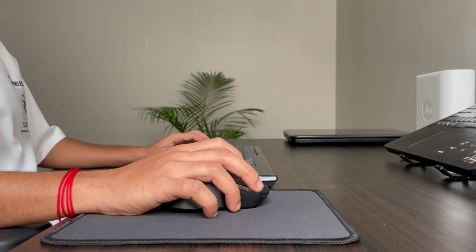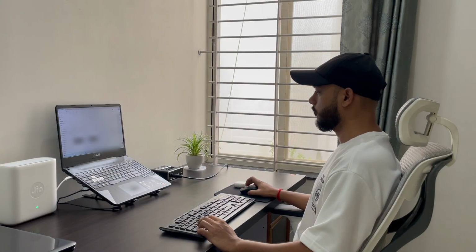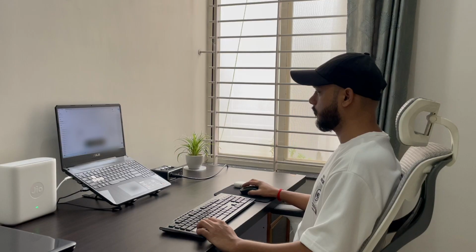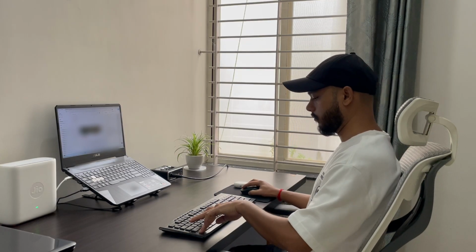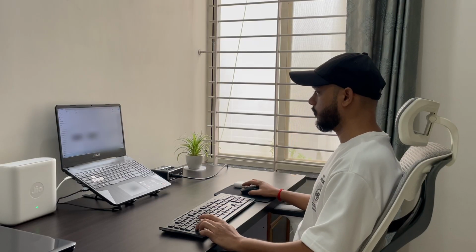After doing all of this, I start my work. I don't actually use a to-do list for daily tasks because everything I need to do is in my head. I just pick up where I left off yesterday, and for meetings, I have reminders. So everything works fine for me.